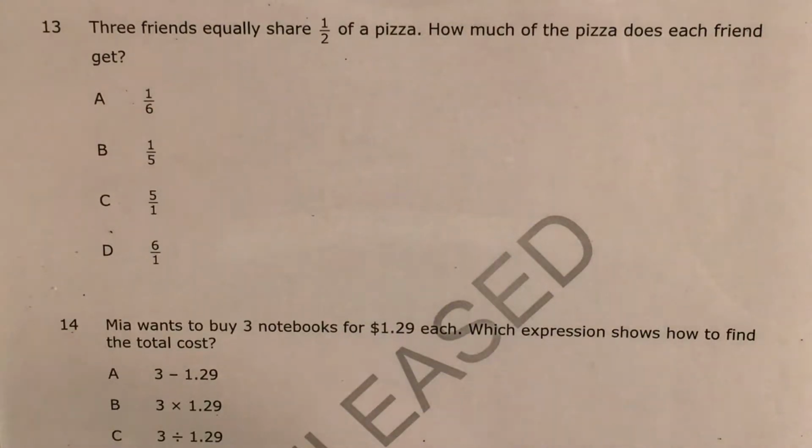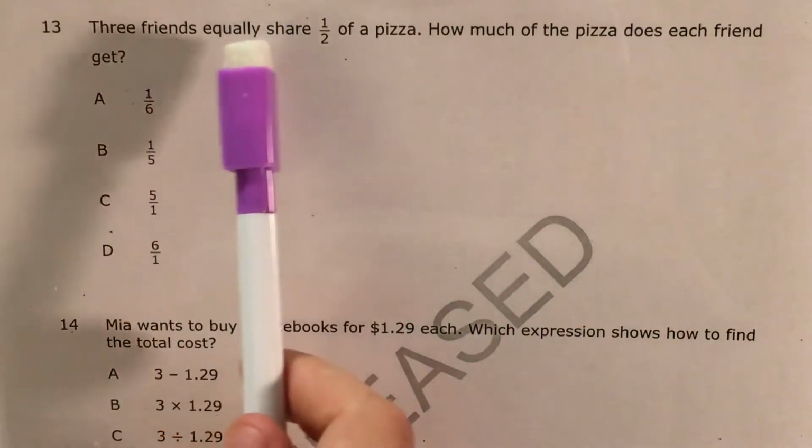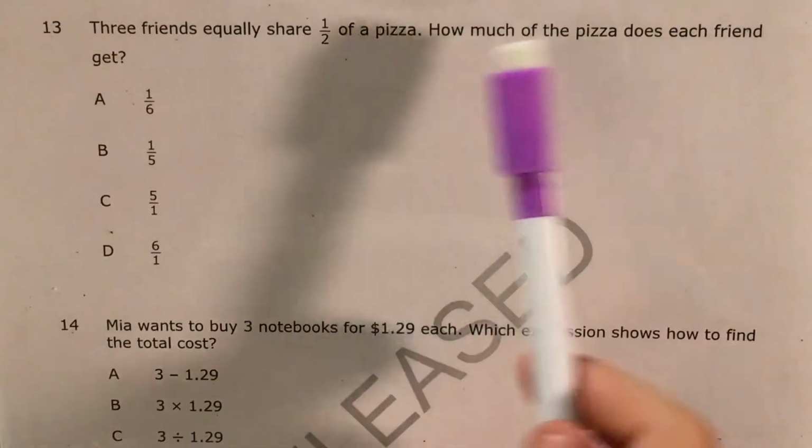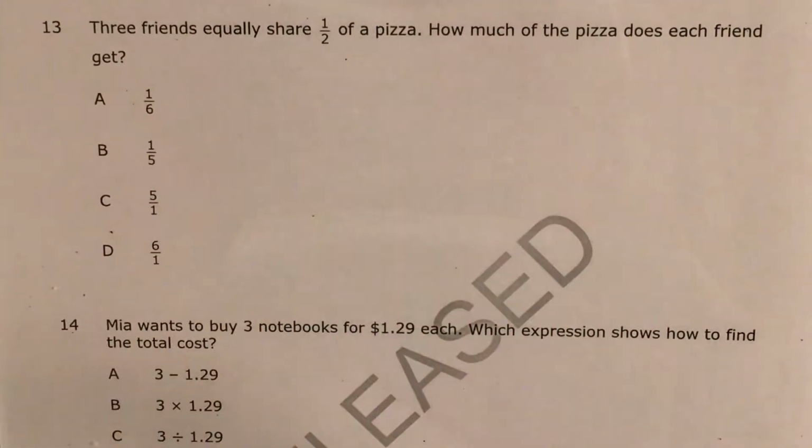This is Mr. W. Today we're going to tackle question 13 in the 5th grade math questions that North Carolina released this past school year. The question tells us that 3 friends equally share half of a pizza, and we're trying to find out how much of the pizza each friend gets.